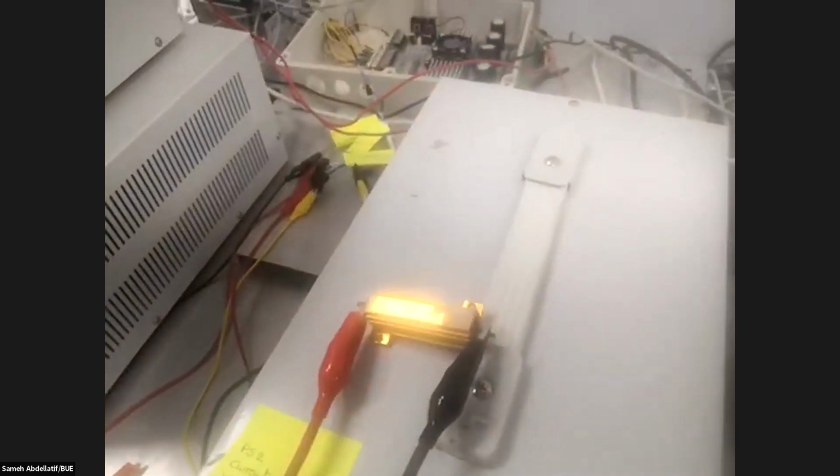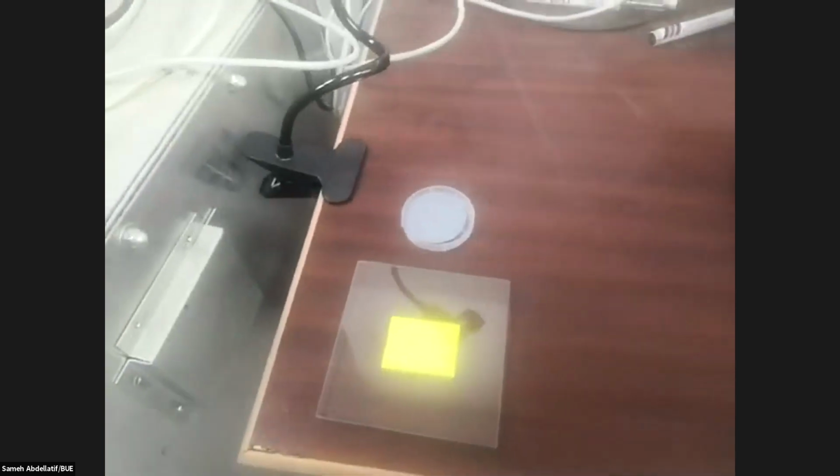In this experiment, we are going to use three types of material. We are going to use a conducting material. Here is a copper resistor. We are going to use a semiconductor material, which is silicon, and the glass as an insulator.